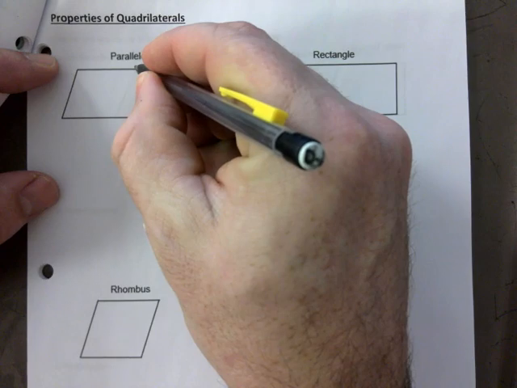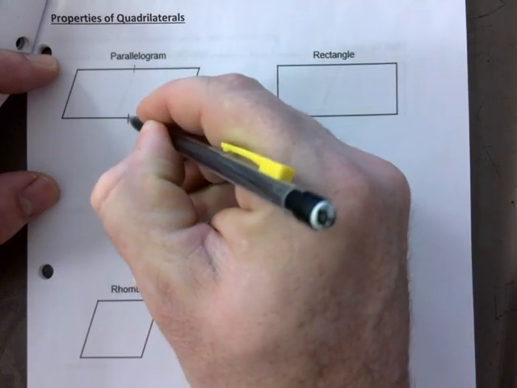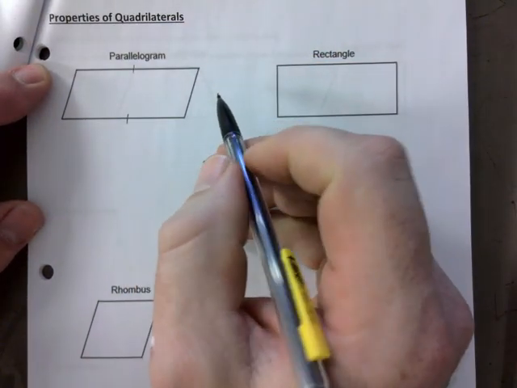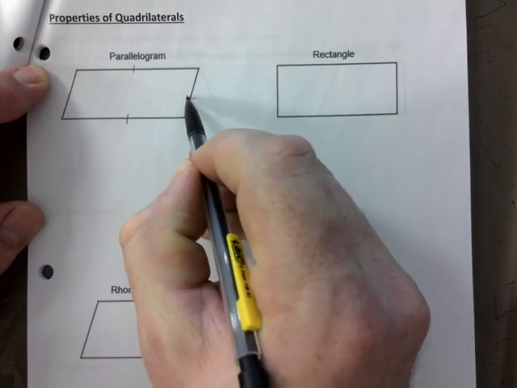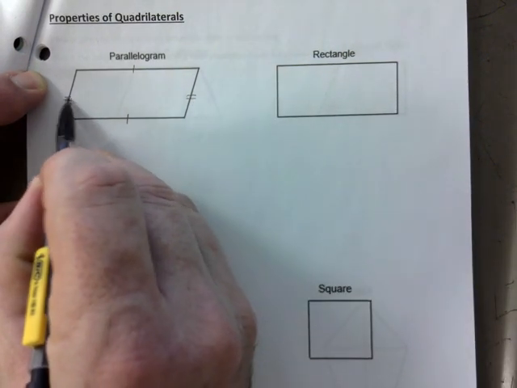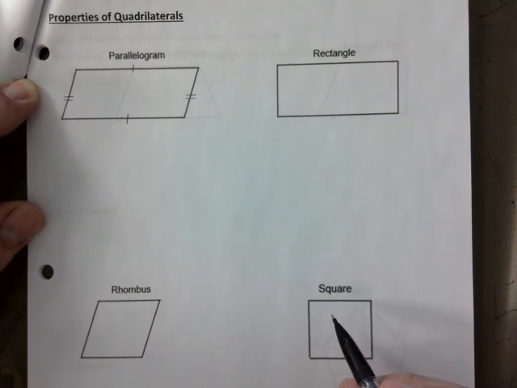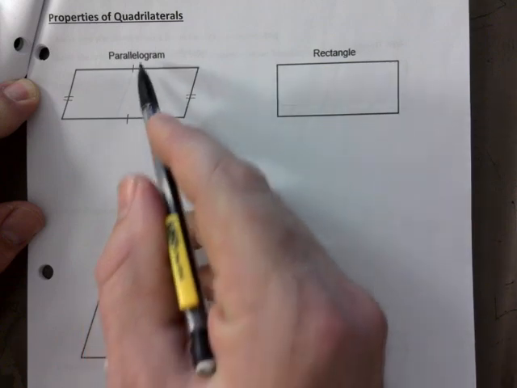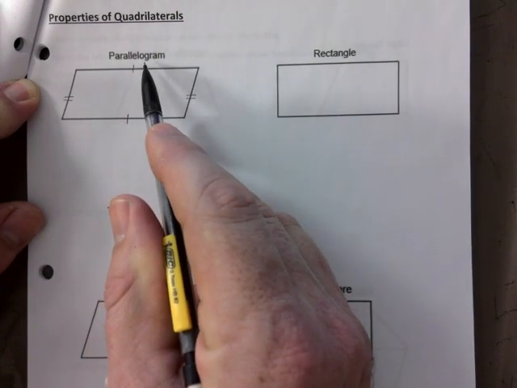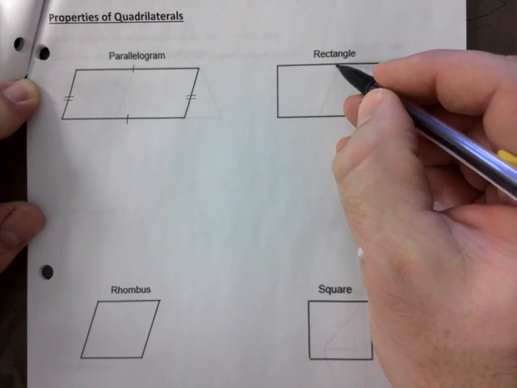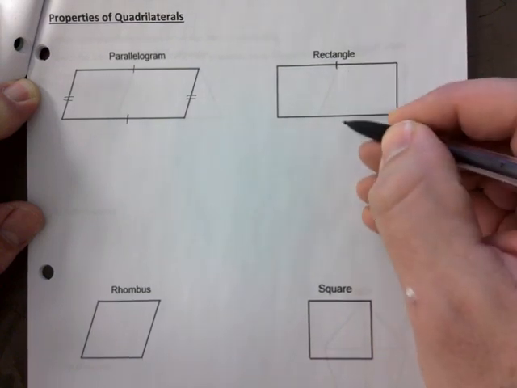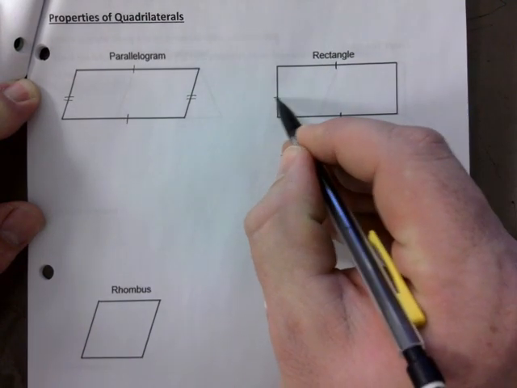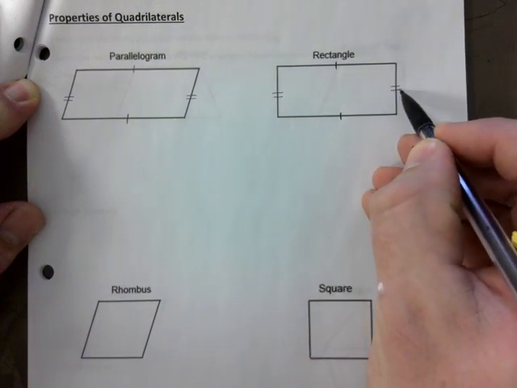Okay, so let's start with the first property here. The first property would be that this side is the same as that one. I like markings more than writing, okay? And that this side is the same as that one. Okay, that's a parallelogram. It has two pairs that are parallel. That's why the name is called parallelogram. A rectangle has the same thing. This side is the same as that side. This side measures the same as that side.